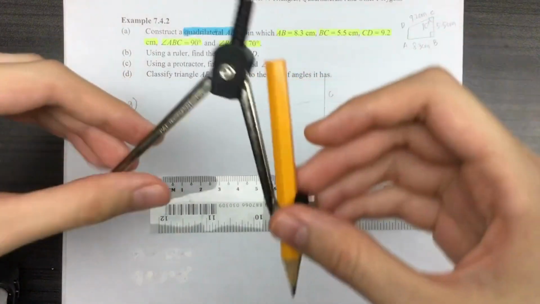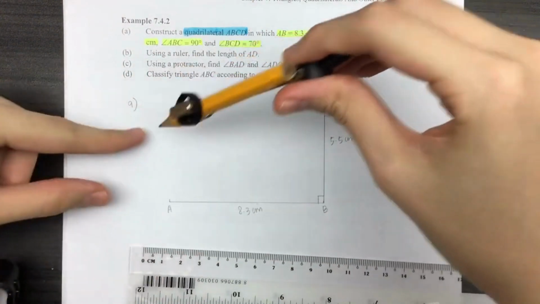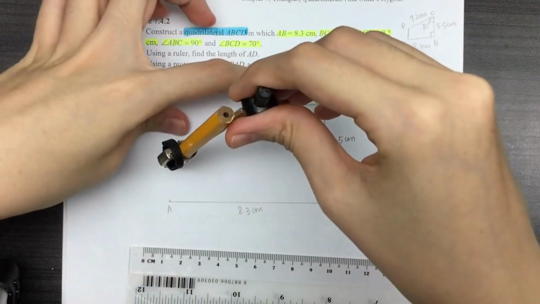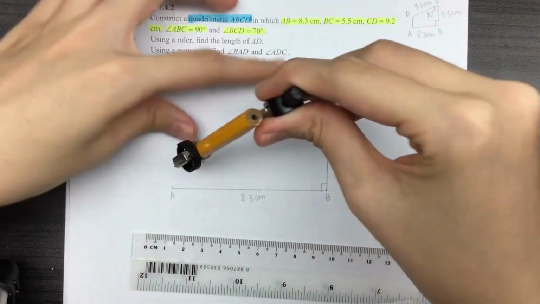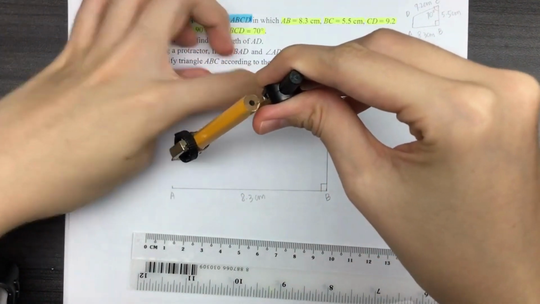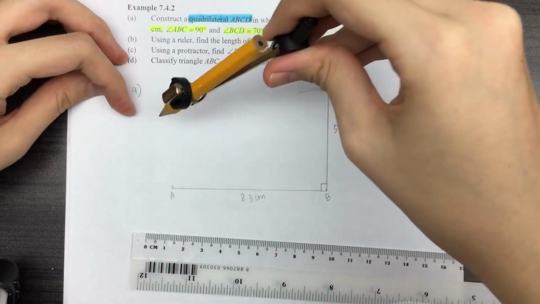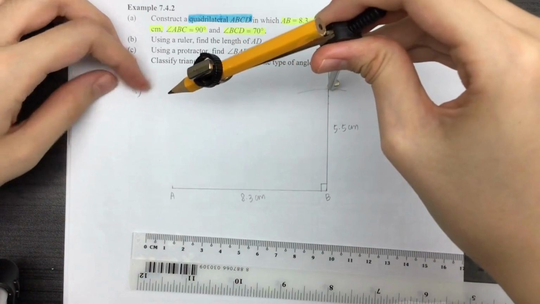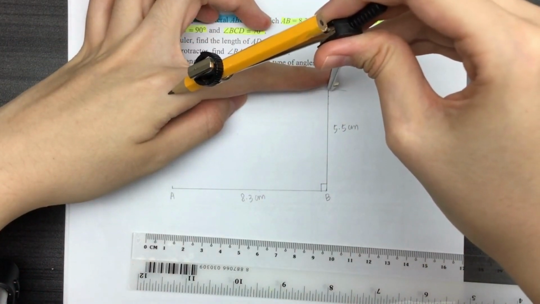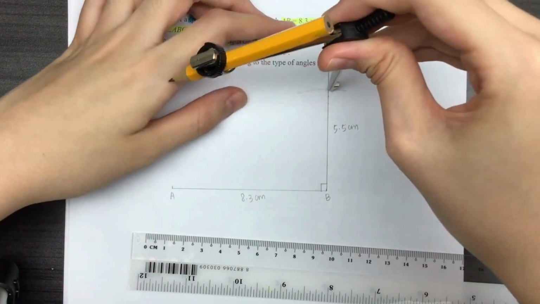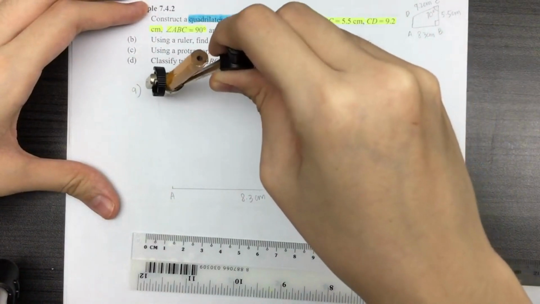Right, okay, so this is 9.2. Between the point and the arc is the radius of the compasses. So any point from here to the arc will be 9.2 cm. I will put my point here at the intersection point of point C. Make sure you are accurate, and I will draw an arc here.